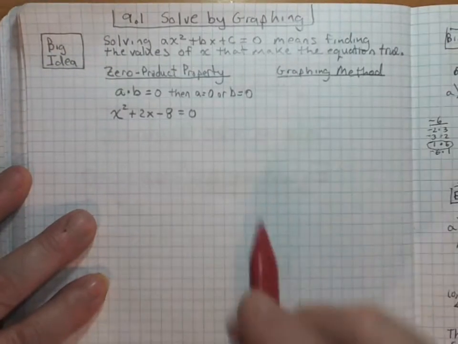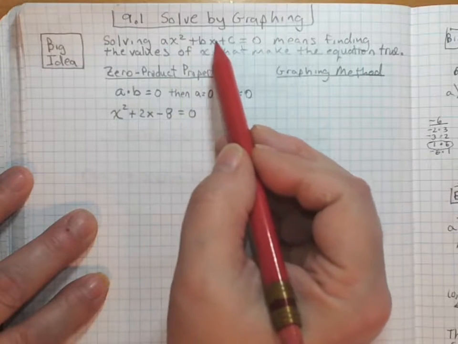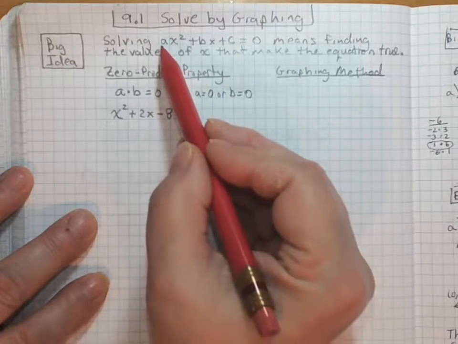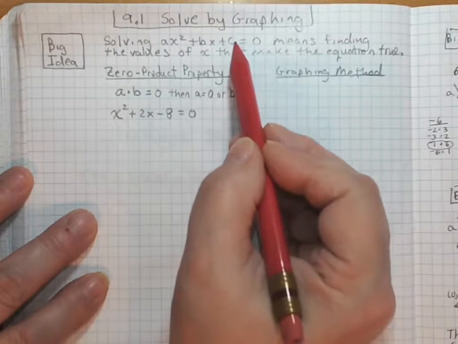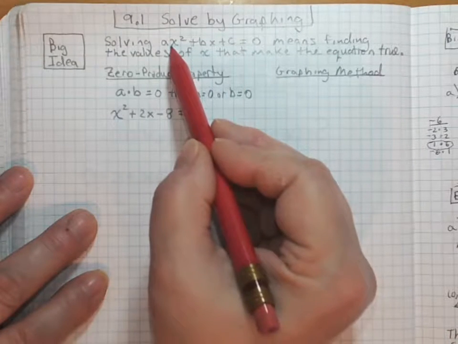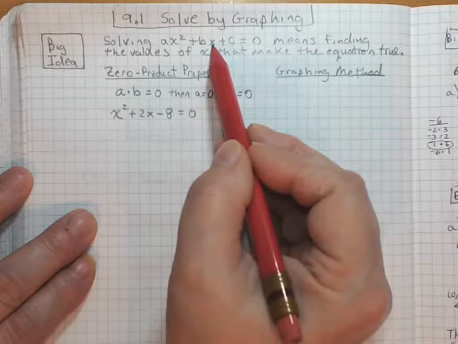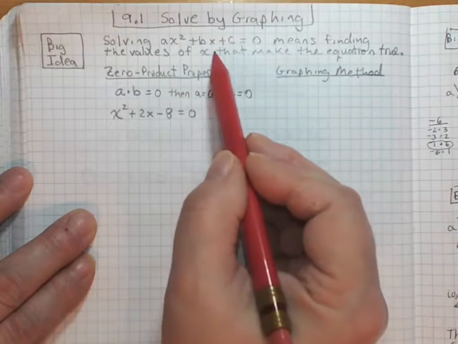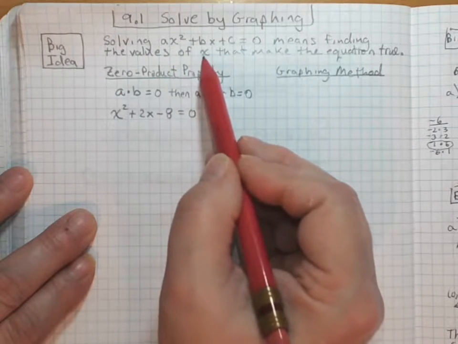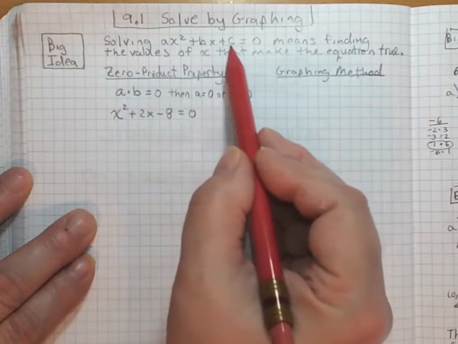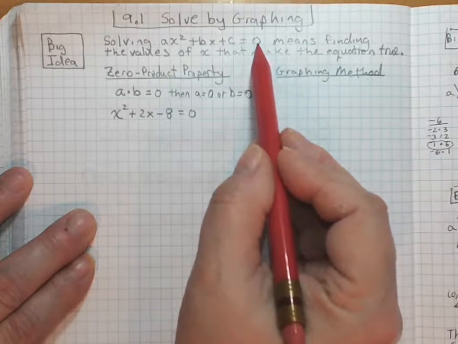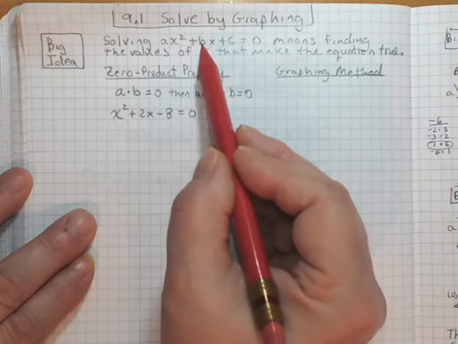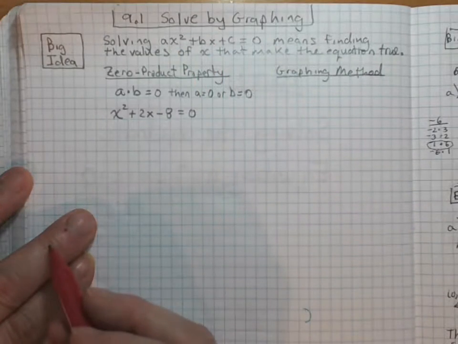All right, so again, we're solving this quadratic equation, and in the place of a, b, and c will be numbers. X is the variable in this quadratic equation. And solving this equation means that we're finding the values of x that will make this a true equation. In other words, it will be equal to 0 after we substitute in the x that we find.